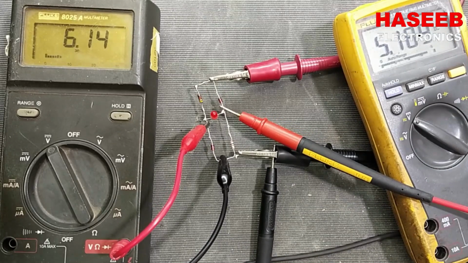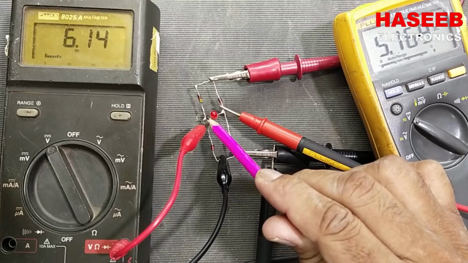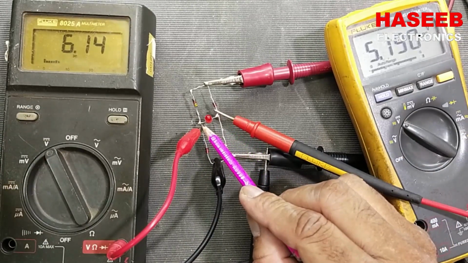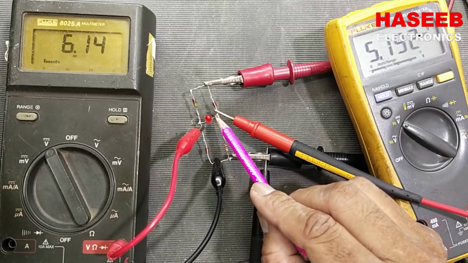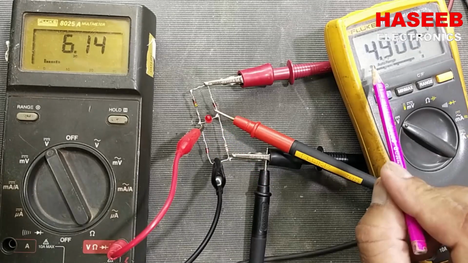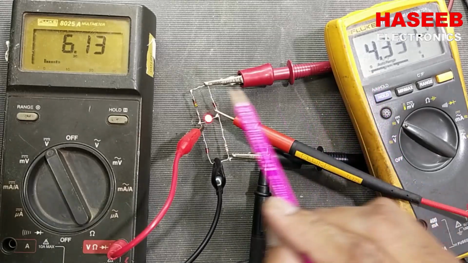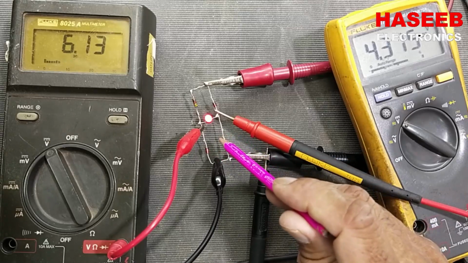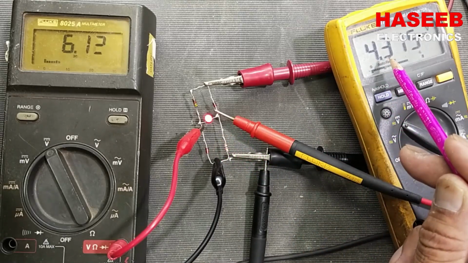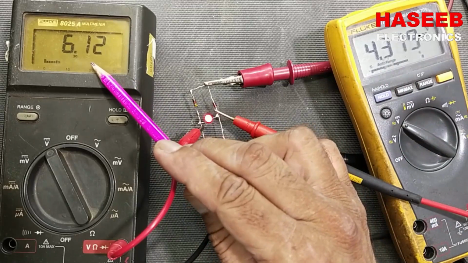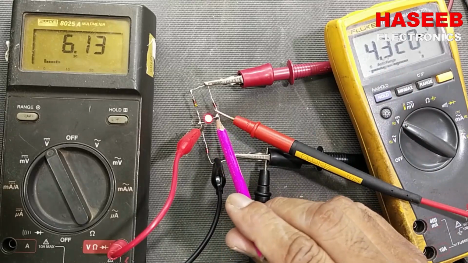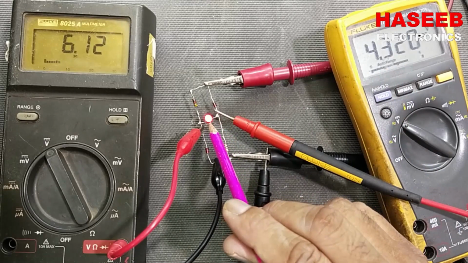Basically, this circuit will track the center node of this network, at points A and B. Here we have the cathode of this LED, and here we have the anode. When we decrease the voltage, we have 6.1 volts across this zener diode, but the resistor voltage drops to 4.3 volts. This voltage difference between 6.1 volts and 4.3 volts is about 1.8 volts. So the 1.8 volt difference will turn on this LED.